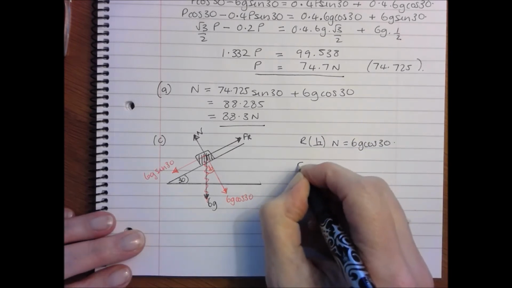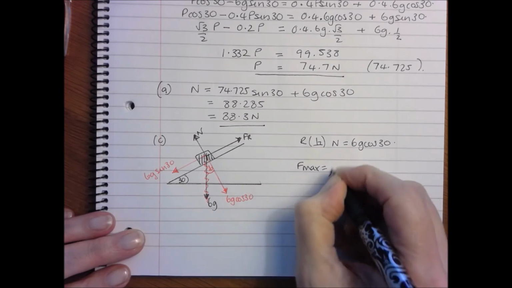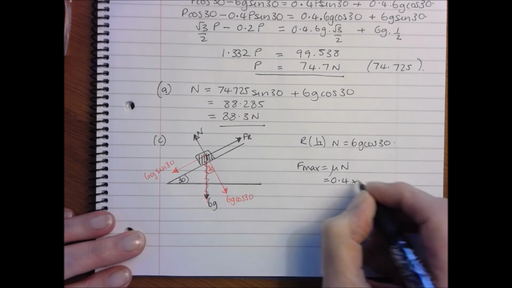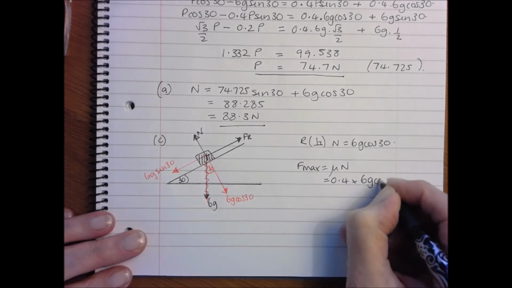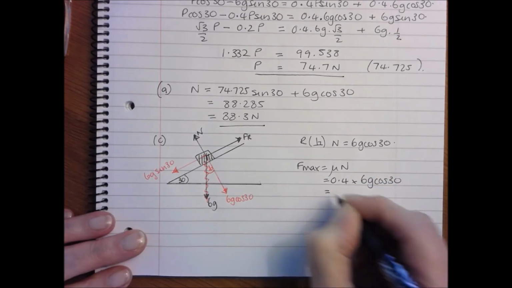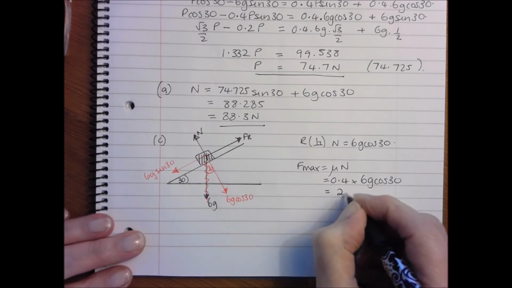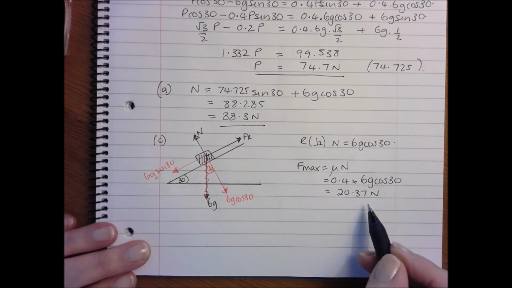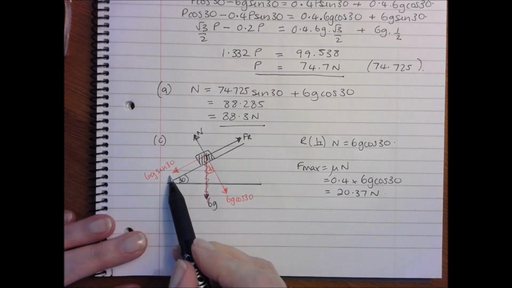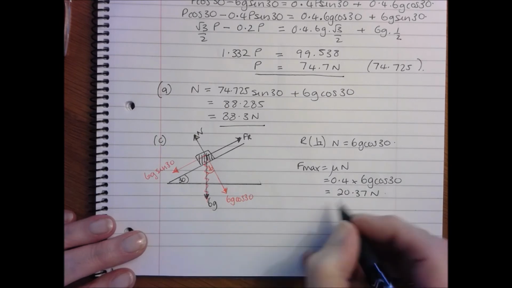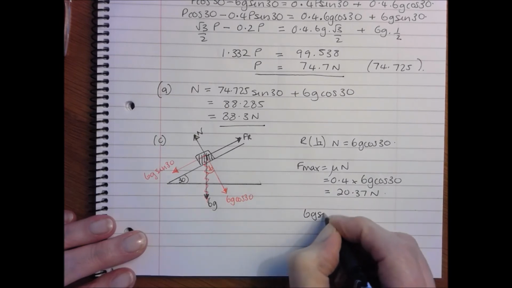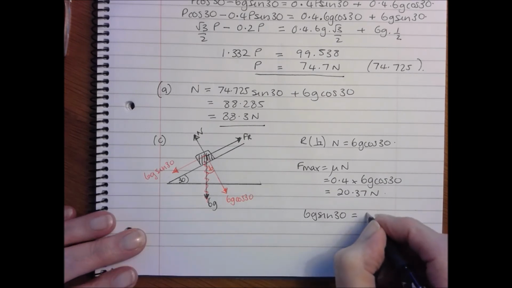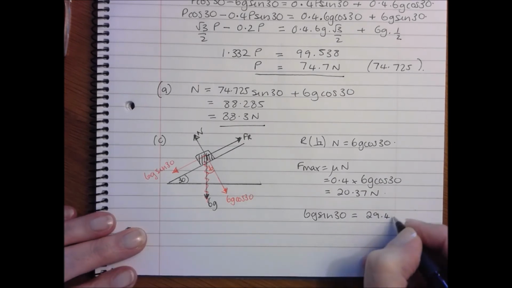Now F max is equal to mu times N. We know that mu is 0.4, so F max is 0.4 times 6g cos 30, and if you put that in your calculator then this comes out to be 20.37 newtons. If I then look at the component of the force that's acting down the plane, this is 6g sine 30, and if you put that in your calculator this comes out to be 29.4 newtons.